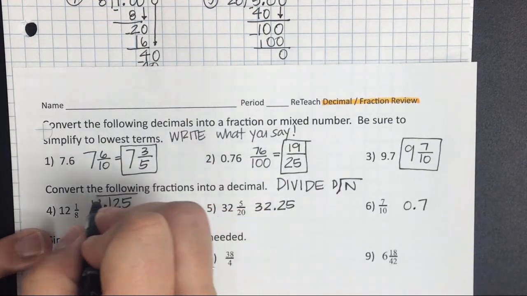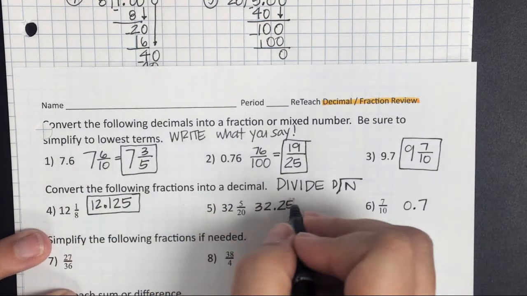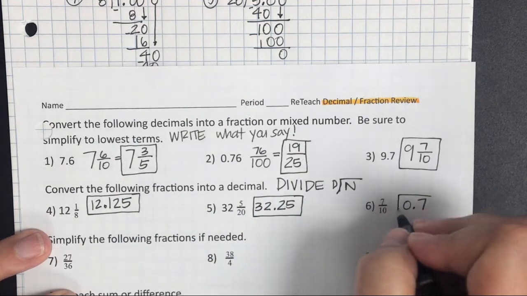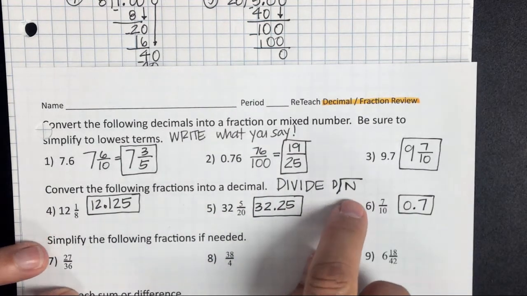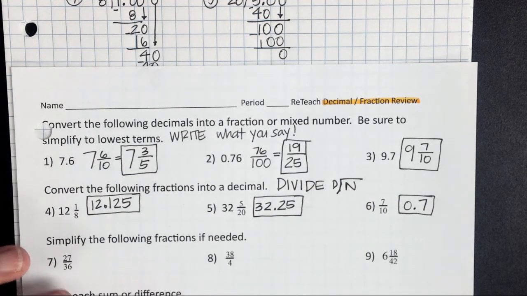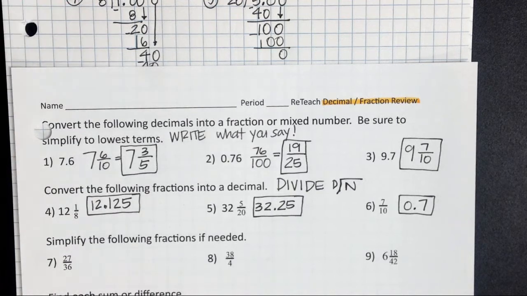Okay. Guys, the biggest thing I've noticed watching your work on these type problems is to make sure the numerator, the top number, is always inside on division, okay? Don't flip those. Denominator's always outside. Okay, so those will be on your test tomorrow as well.